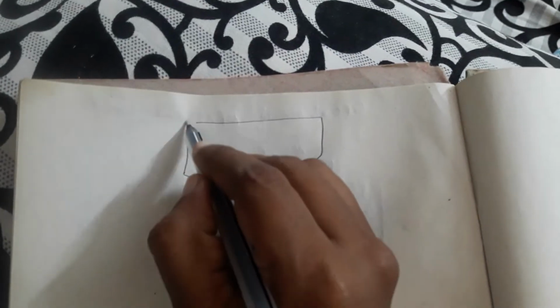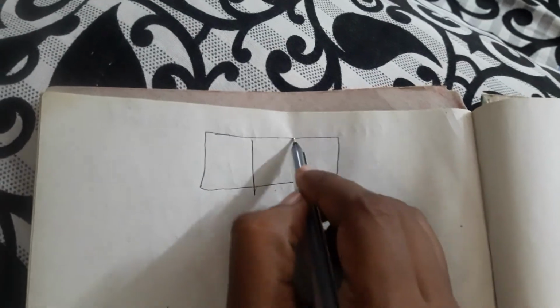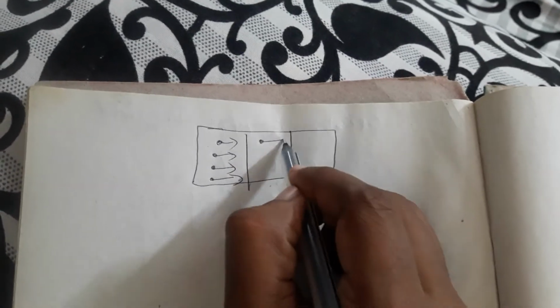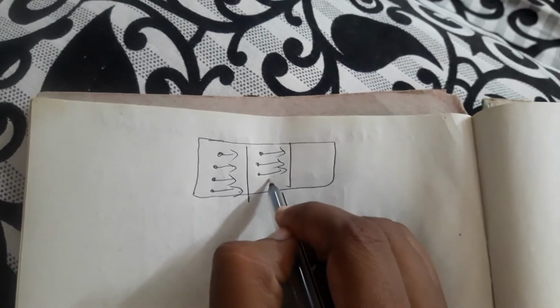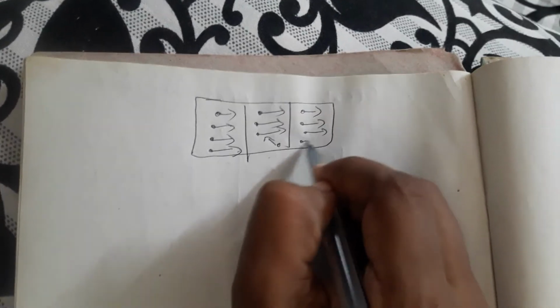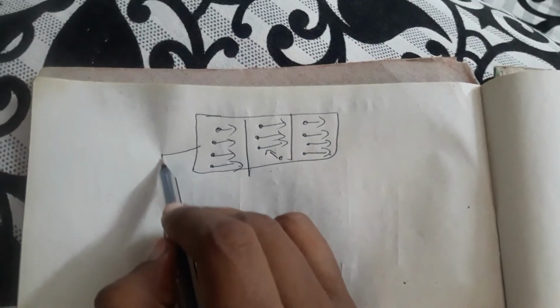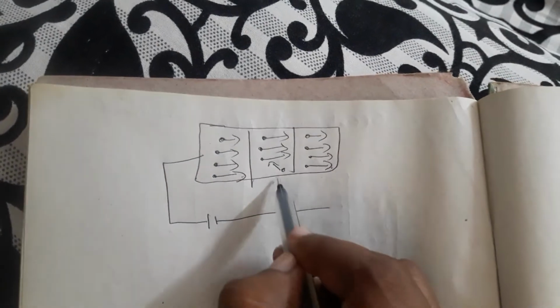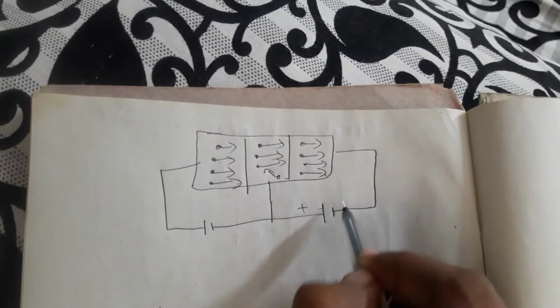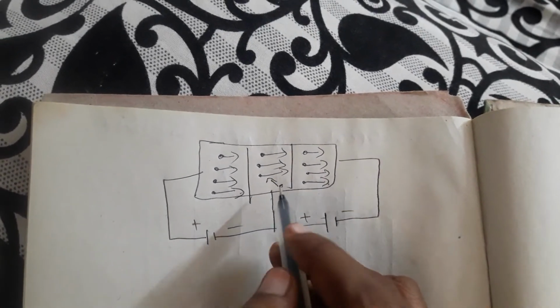Next, we can see the current in a PNP transistor. The circuit diagram of current in a PNP transistor is like this, with positive and negative terminals.